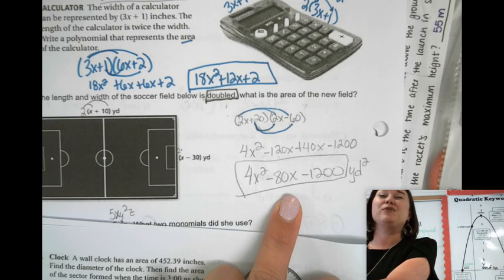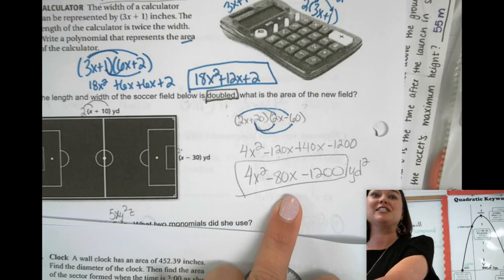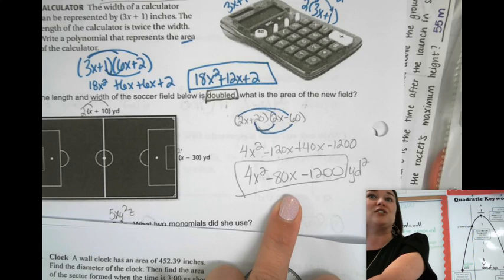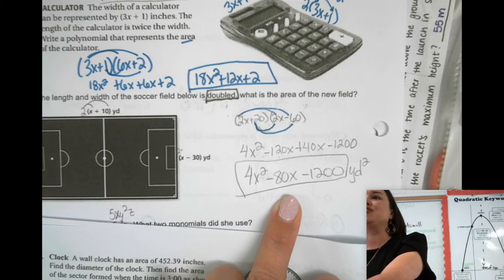Hint, hint, nod, nod, wink, wink. It could say doubled or tripled on the common assessment, so make sure you're paying attention. Don't do like Miss Dix and just say, oh, area, let me multiply. Read the whole sentence. Because I can guarantee you they're going to have the answer down there where it's not doubled for you to pick.